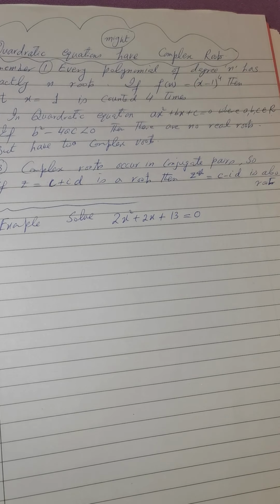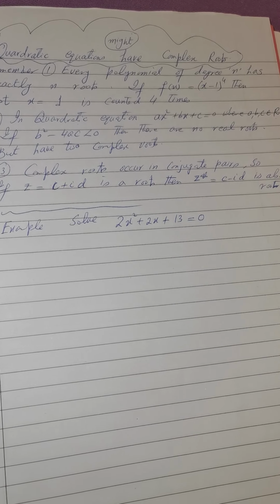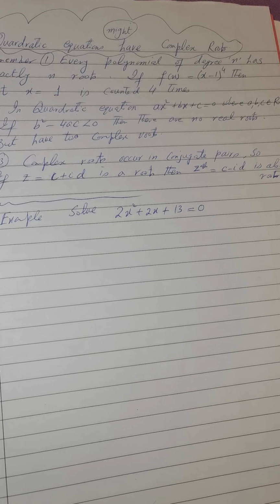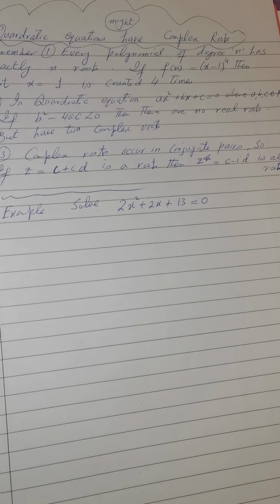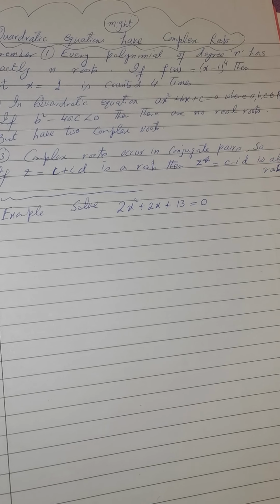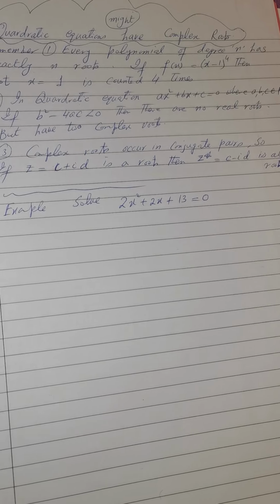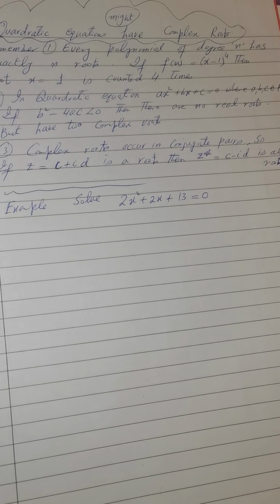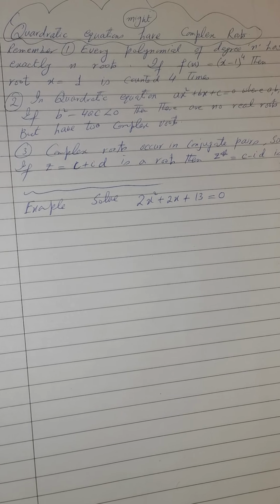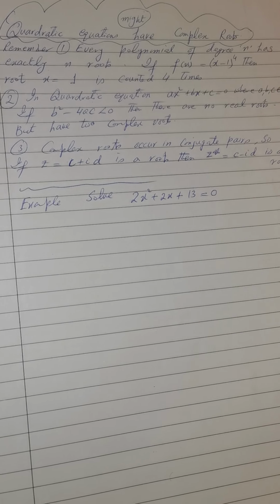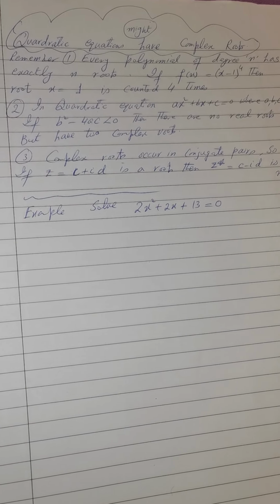For example, if we have a polynomial (x minus 1) to the power 4, then its root will be x is equal to 1. But we will not say that it's only one root. We will count this root 4 times, right? This is the main point. The first point we have to remember is that every polynomial of degree n has exactly n roots.